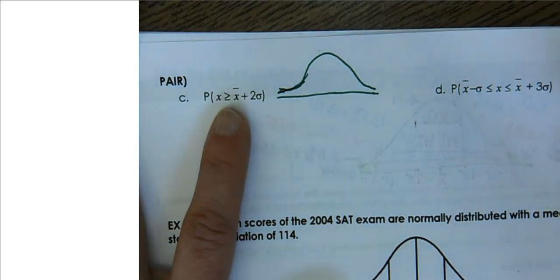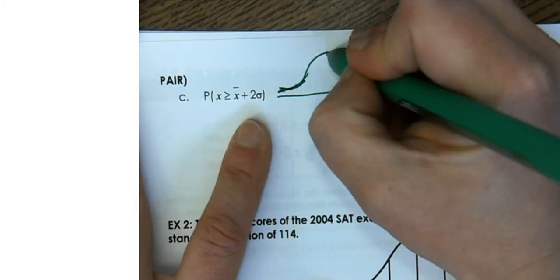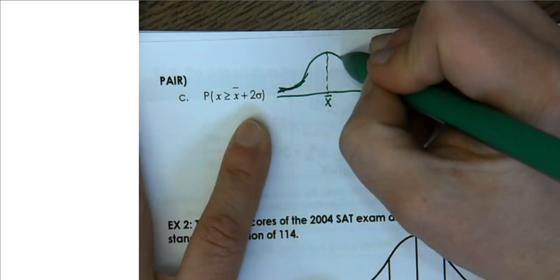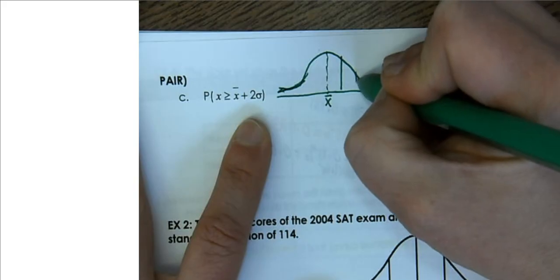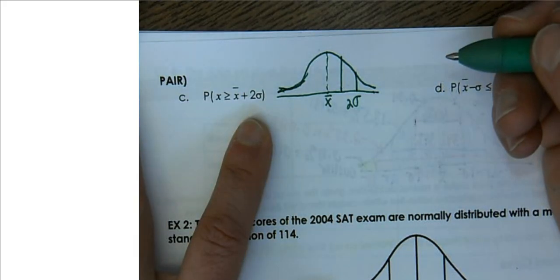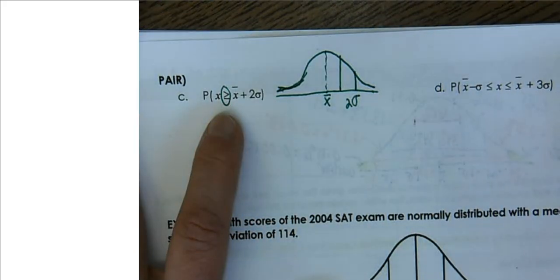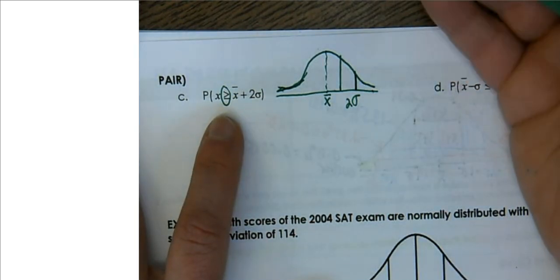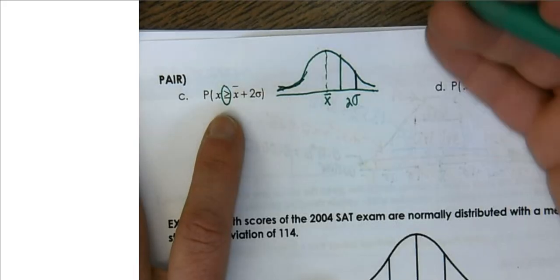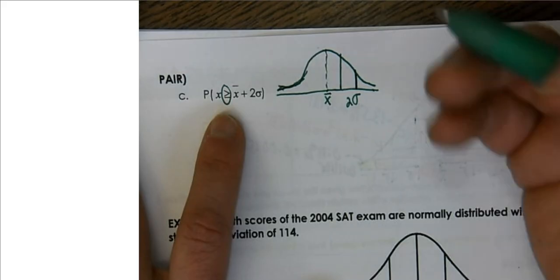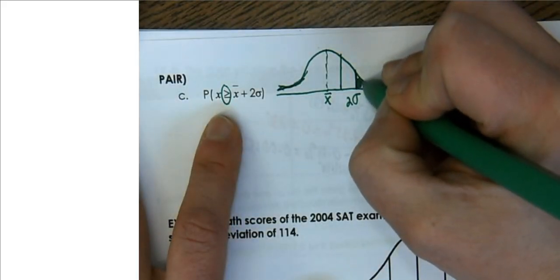And I am going to mark where my X bar is because it's always important to show me where X bar is. Here's about 1 standard deviation above the mean. Here's about 2 standard deviations above the mean. So here's 2 standard deviations above the mean. And we want our values of X to be greater than or equal to. And honestly, the equal to doesn't mean anything because equal to would mean what's the area of a line, and a line doesn't have any area. So don't worry about whether it's equal to or not equal to. The area underneath is going to be the exact same. But we want greater than or equal to.